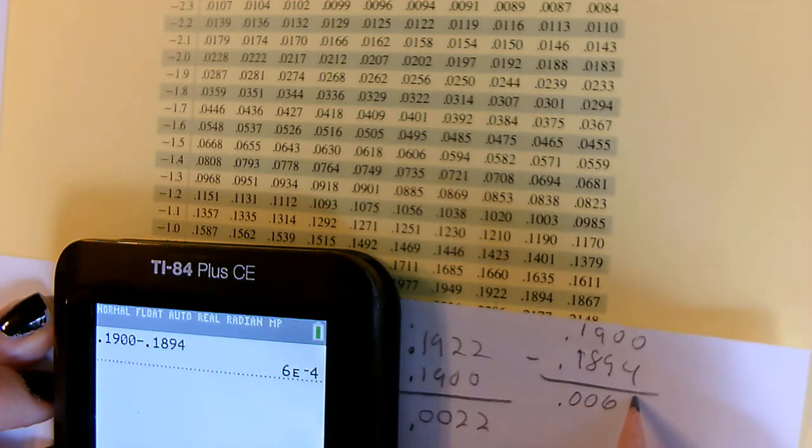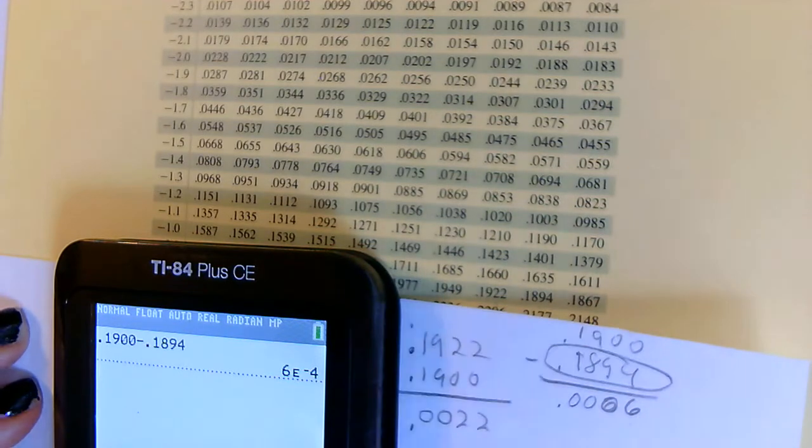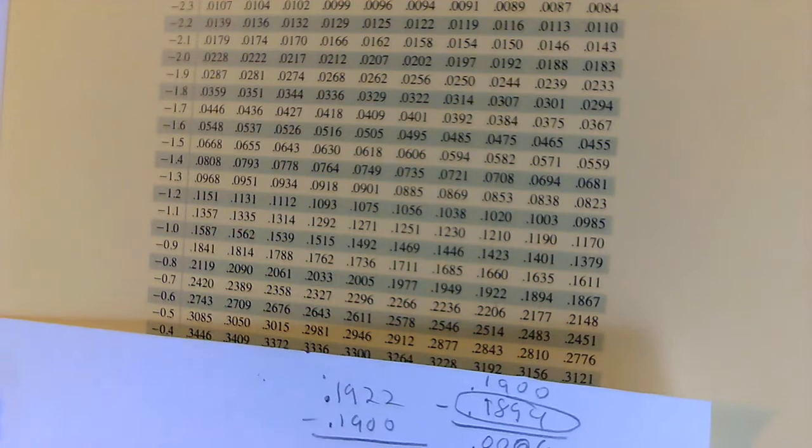This one's only 6 10,000ths off, so this number is closer. It's the closest to 19% in my yellow table.